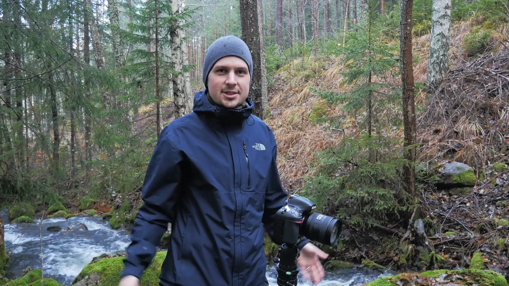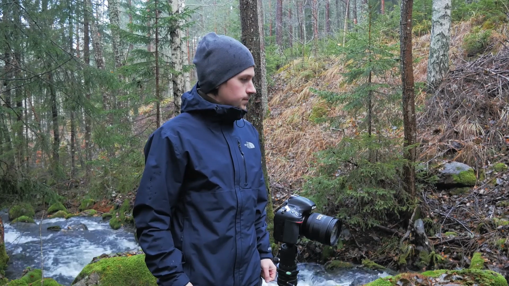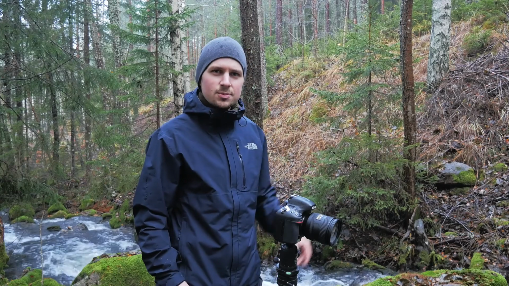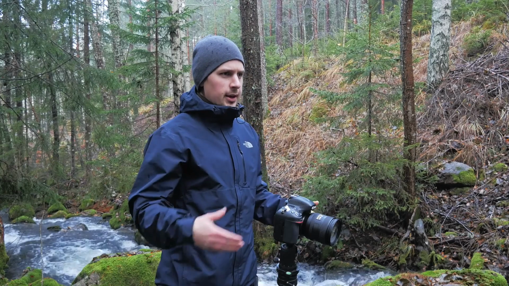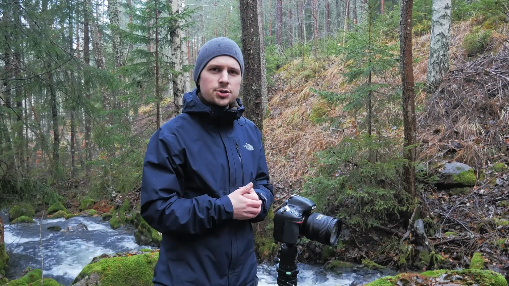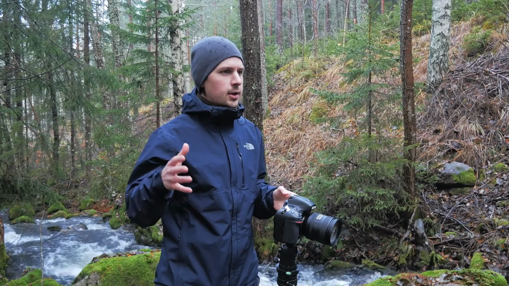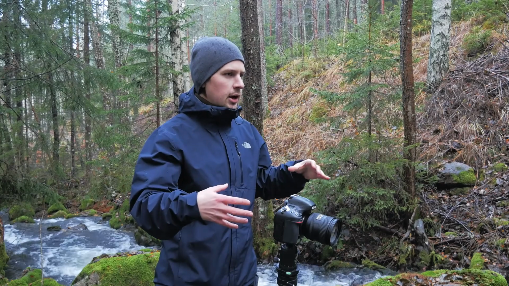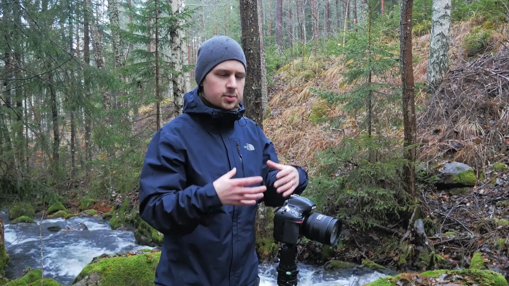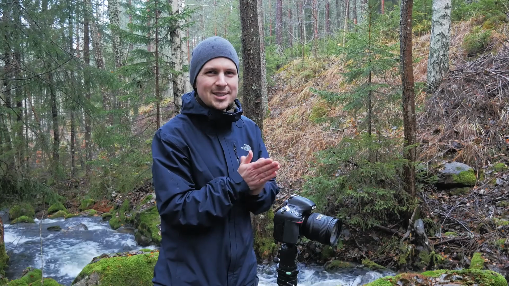So yeah, that's that image done. I like these small streams. They're more interesting to photograph than the big waterfalls and the big rivers, since there's more turmoil in the water, if that's the right way to put it.